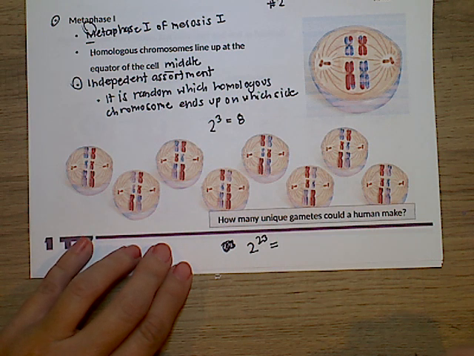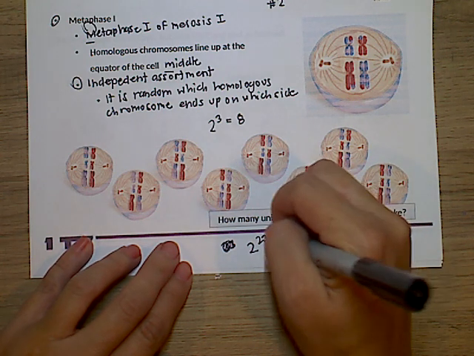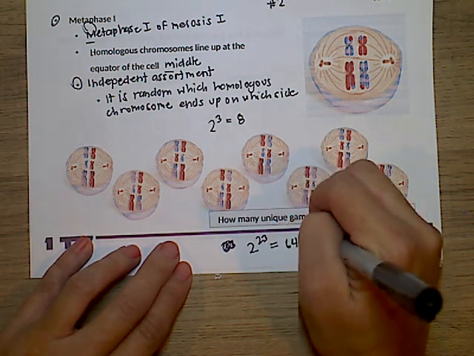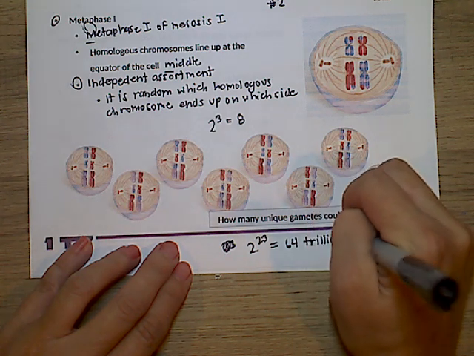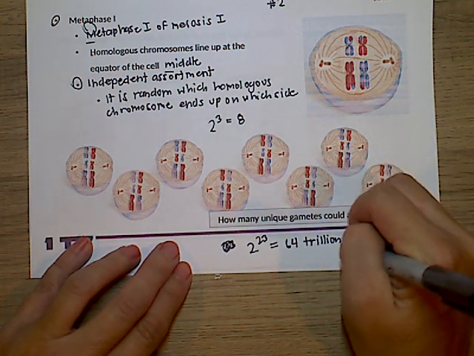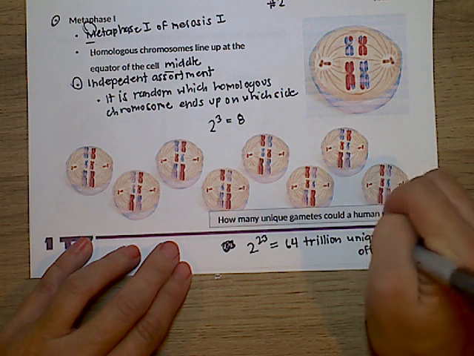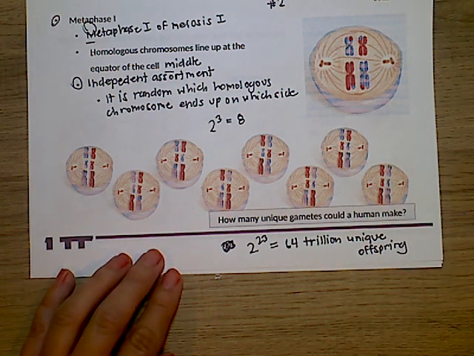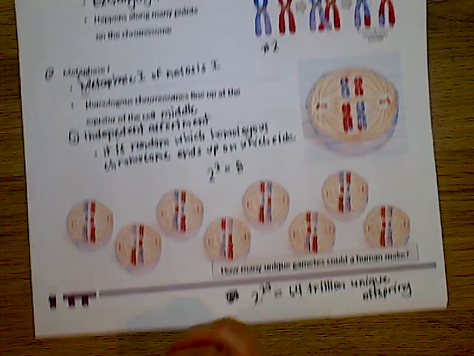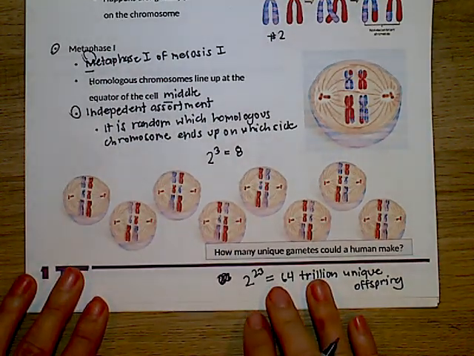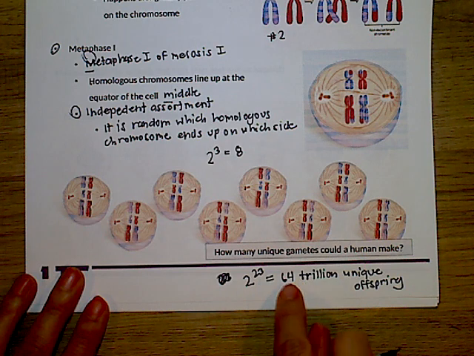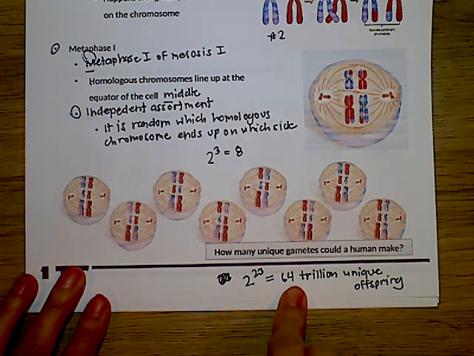And I'm not going to math it out, but 1 human male and 1 human female together can create over 64 trillion unique offspring. And I lost track of how many people are in the world, but I think it's less than that, which is why nobody looks like you, especially because just between two people with certain genetics, those are the number of unique offspring they could make.